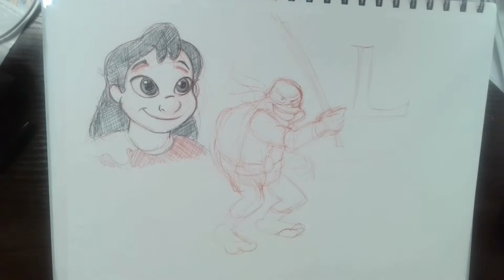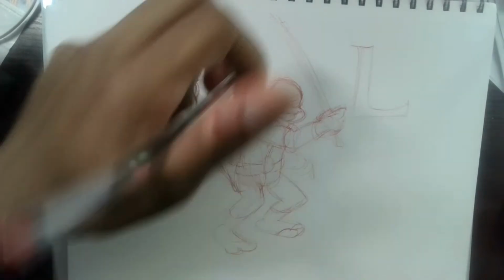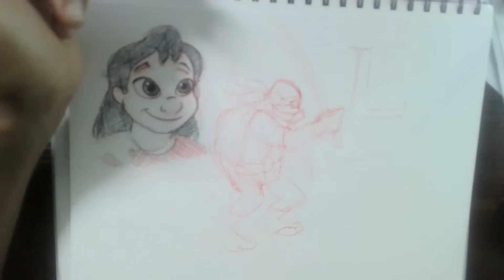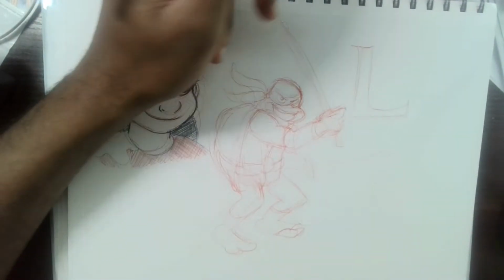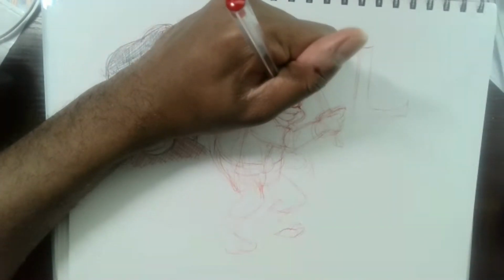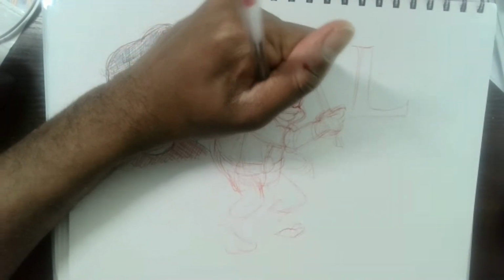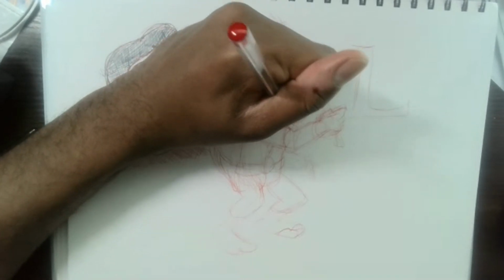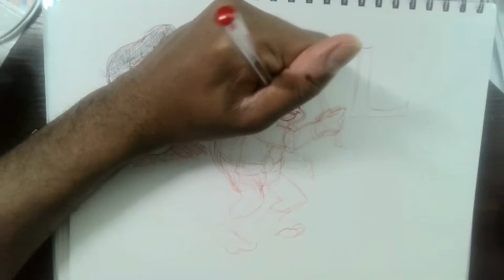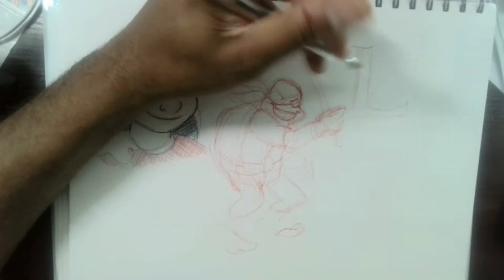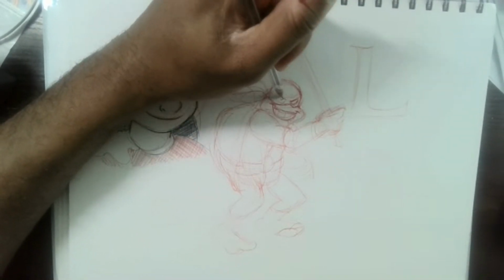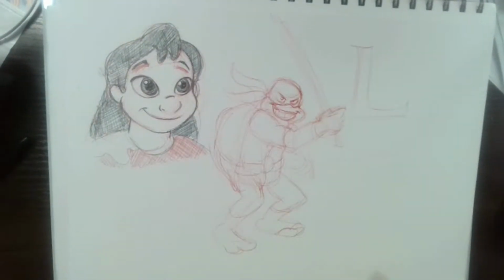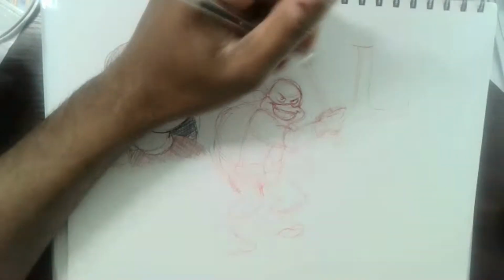Okay, there. Now it's looking a little bit better. I didn't really like it before, but now it's actually starting to look like Leonardo. So that's good. That's good. So let's refine this guy a little bit more. Let me start with his face. Let me bring that face out, make sure it's a little bit more pronounced. And don't worry, I do plan on actually coloring these in full later on.